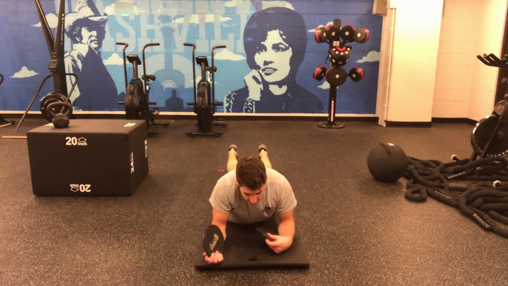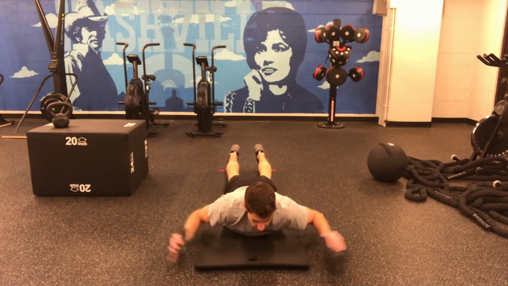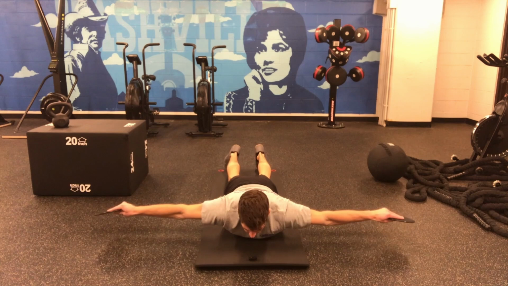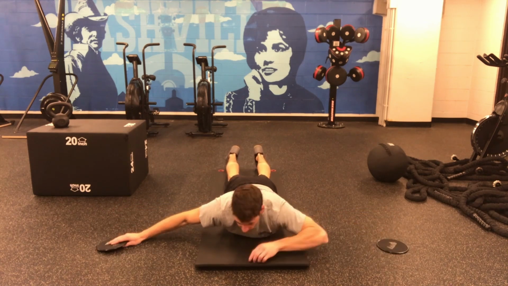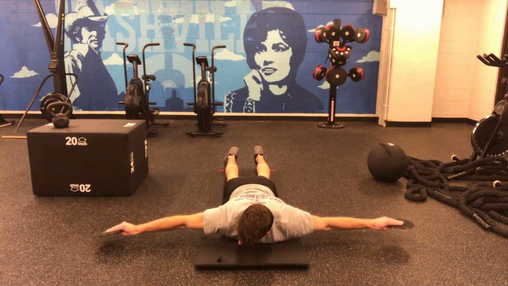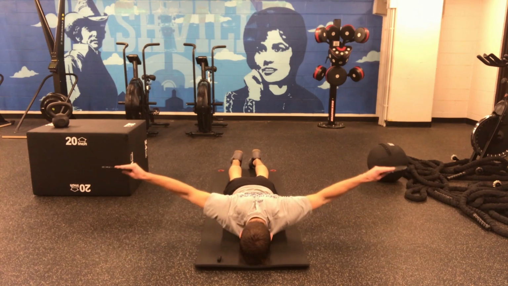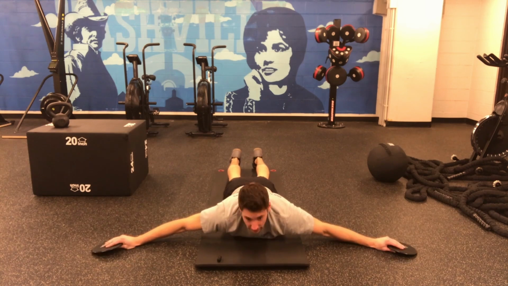We can use weights, but I wouldn't go any heavier than 2.5 pounds, or you can just do this without weight. First one is we're going to hold our arms out to our sides. We can press our forehead into the mat, and then we're just going to raise our hands off the ground. We want to hold that for 3 seconds and do 10 reps of that.